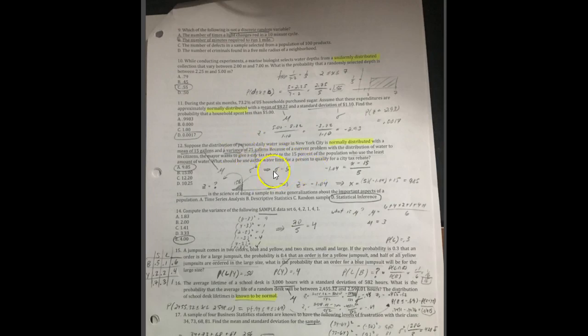Okay, so now here's the portion of the problem. So this is why I draw a graph here. Because of a current problem with the distribution of water to its citizens, the mayor wants to give a city tax rebate to the 15% of the population who use the least amount of water. So he wants to know what amount of water is the bottom 15%. Okay? So in order for you to figure this out, you need to figure out, well, what is the z value that equates to the bottom 15%? So I just draw a little graph here, and I say we need to know the z value that relates to 15% below that line.